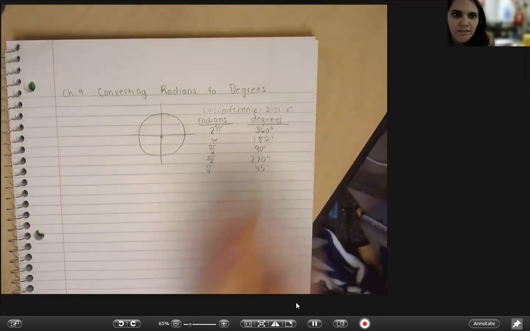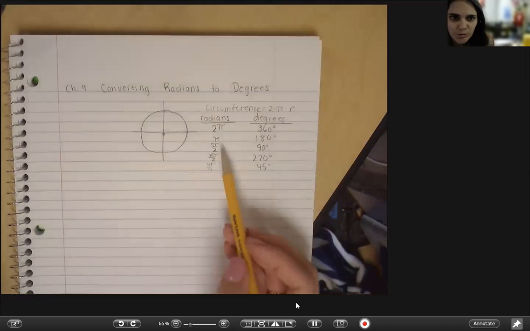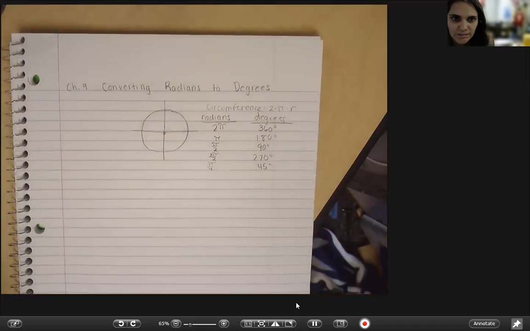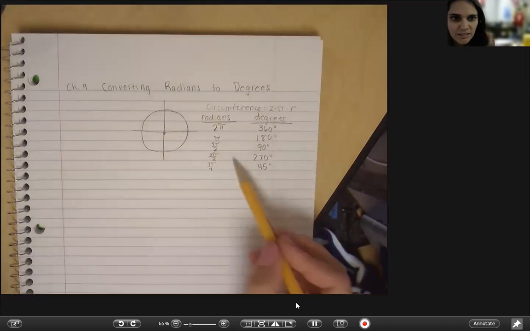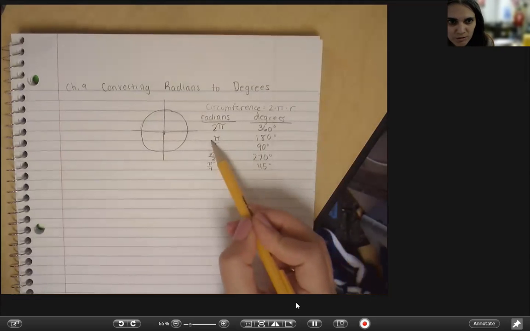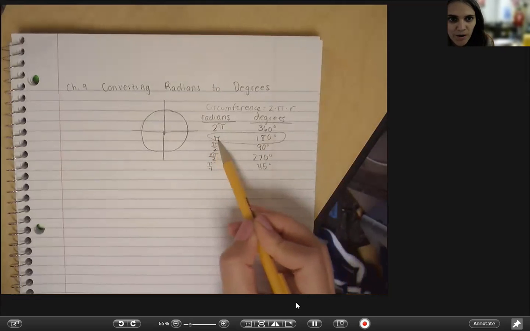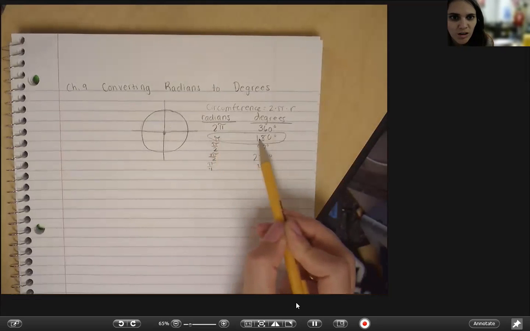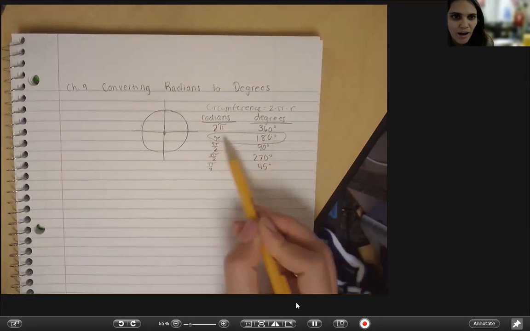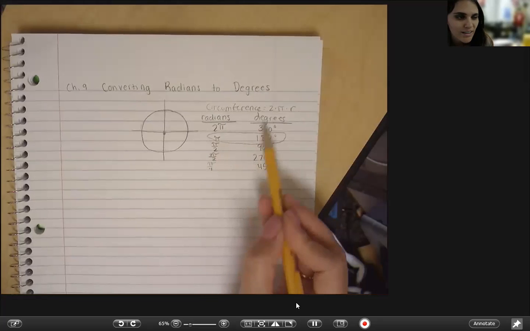Now let's figure out, what is this relationship between radians and degrees? Probably the easiest way to see this relationship, I'm going to circle this one, is that every pi is equal to 180 degrees. So every pi in radians is equal to 180 degrees.